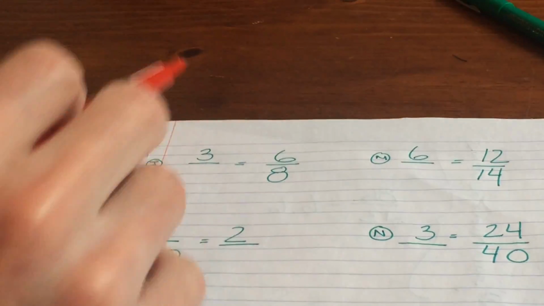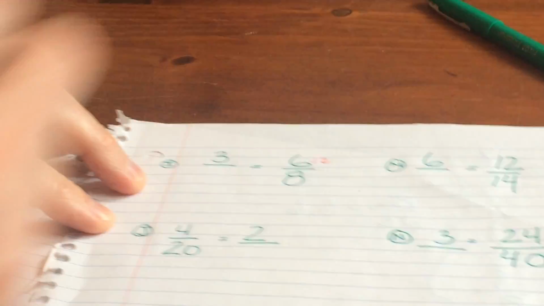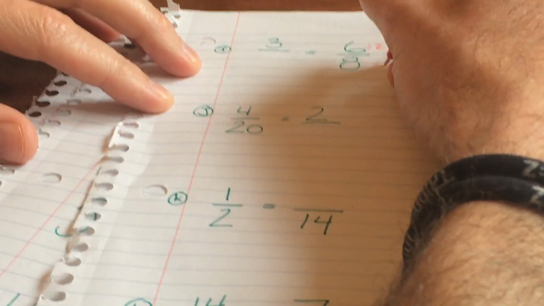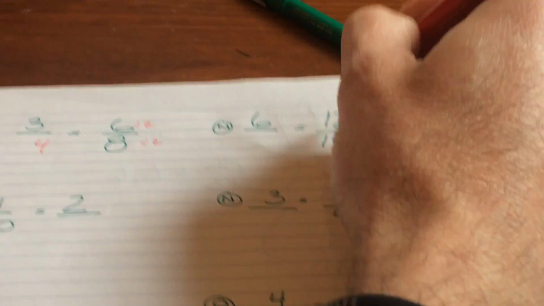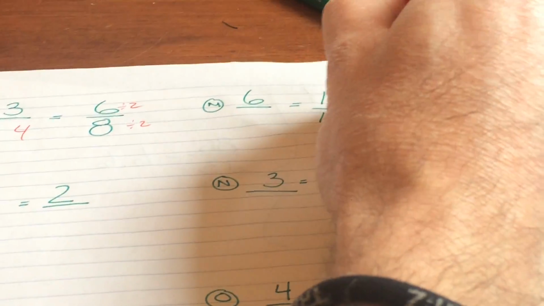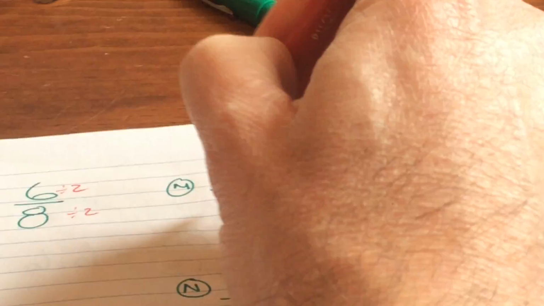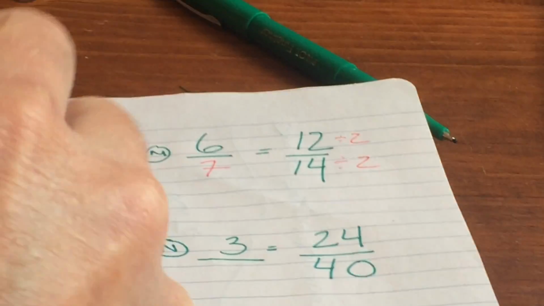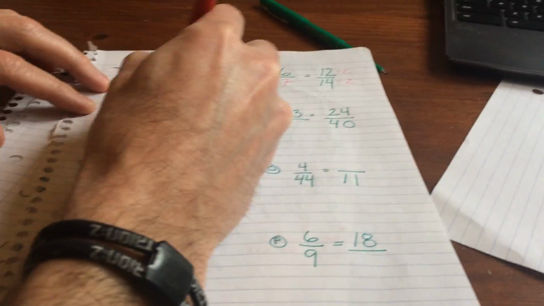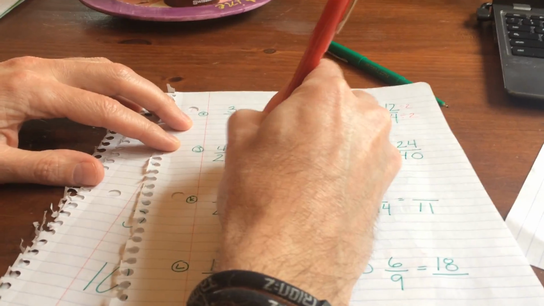So how do I go from 6 to 3? I divide by 2. So then 8 divided by 2 is 4. 12 divided by 2 is 6. 14 divided by 2 is 7. 4 divided by 2 equals 2. 20 divided by 2 is 10.